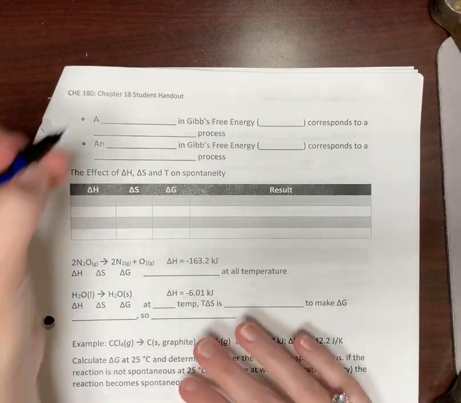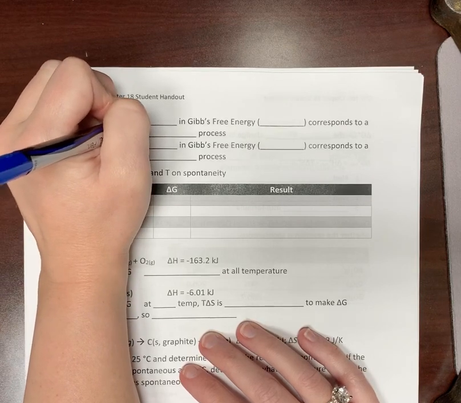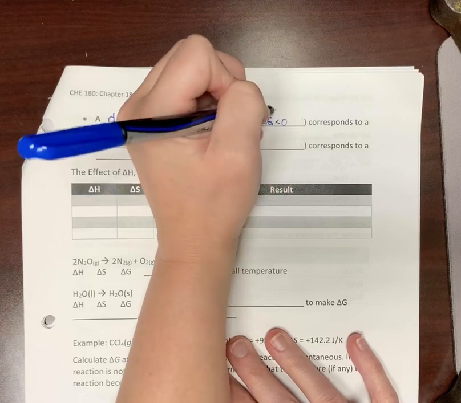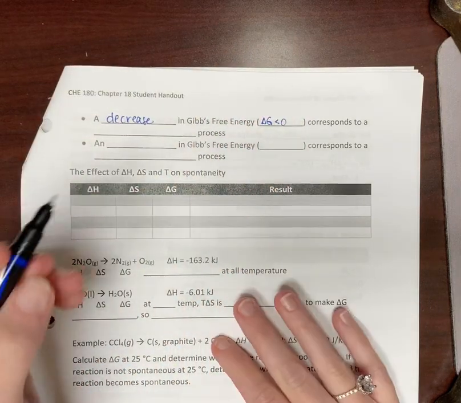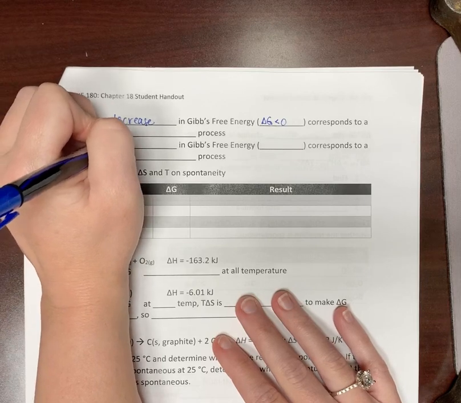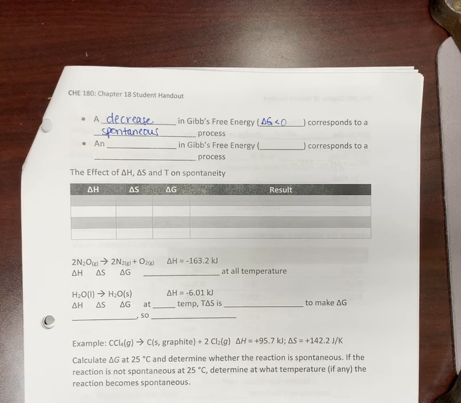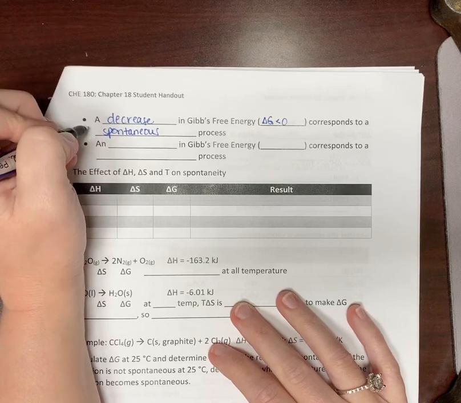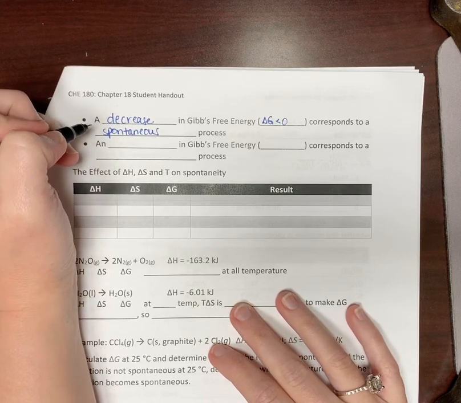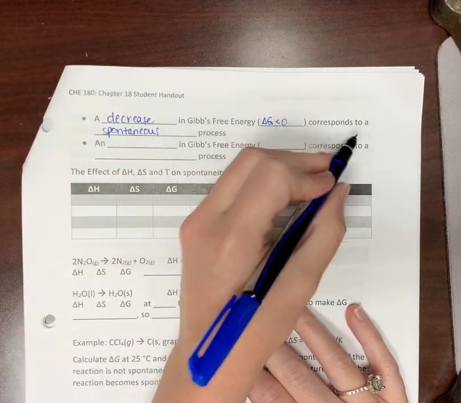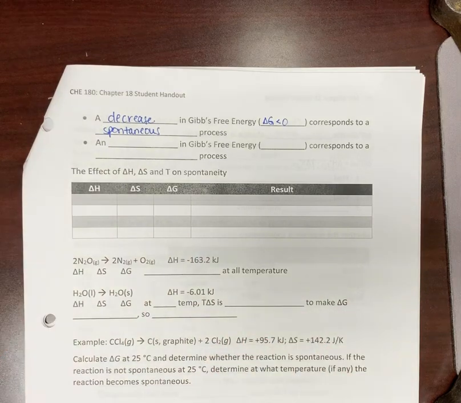All right, a decrease in Gibbs free energy, meaning delta G is less than 0, delta G is negative, corresponds to a spontaneous process. Think about this in terms of mechanical potential energy: this represents a ball that's on the top of the table. It's going to naturally fall down. So it's going to decrease. So a decrease in Gibbs free energy, it's losing potential energy. This is a good thing.